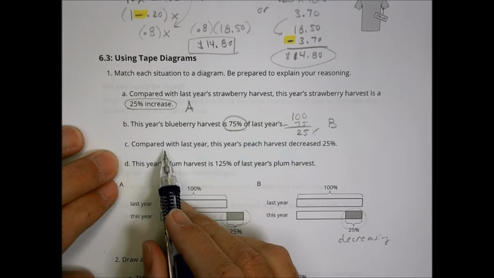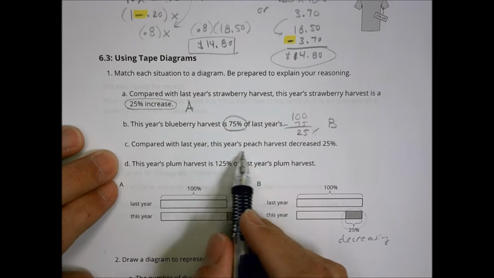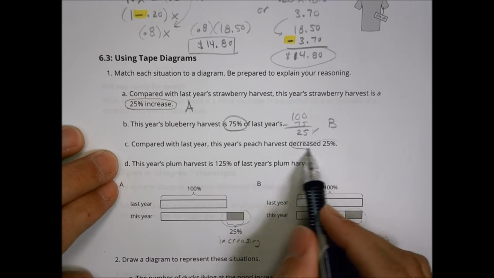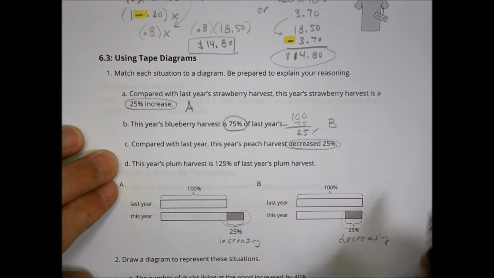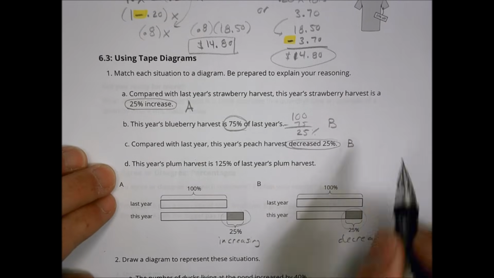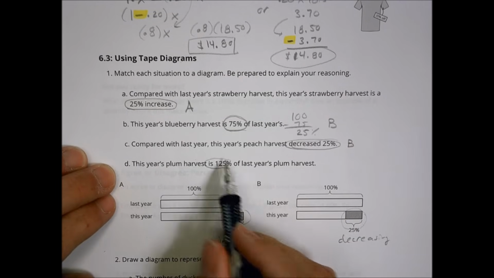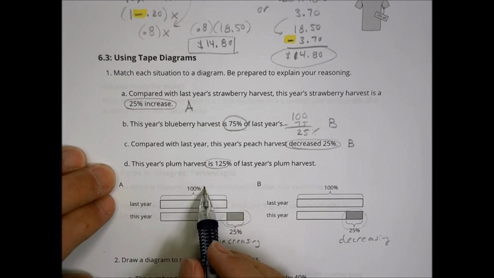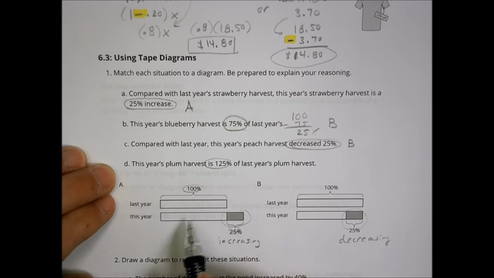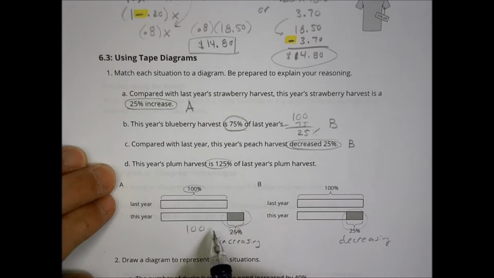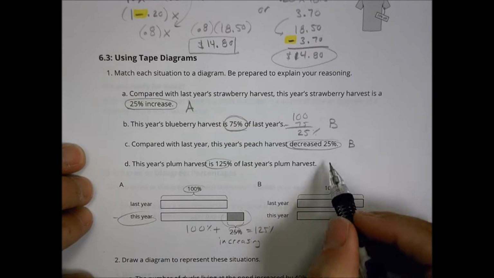For C, we have compared with last year, this year's peach harvest decreased by 25%. That decrease again matches choice B. And this year's harvest is 125%. So what's that going to be? That's 100 plus the 25. You see this amount right here is 100. So 100% plus 25% is going to be 125% for what this year is going to be there. That would be choice A.